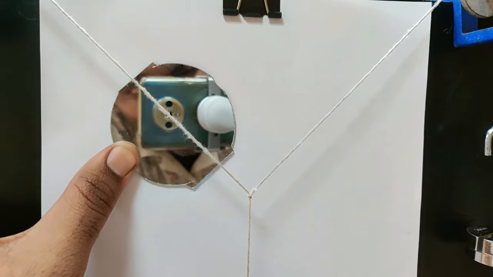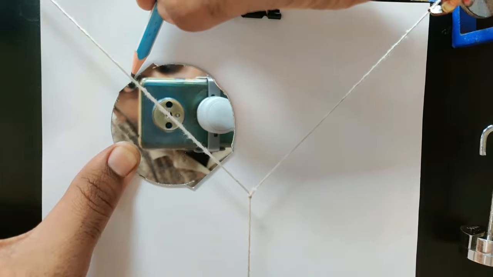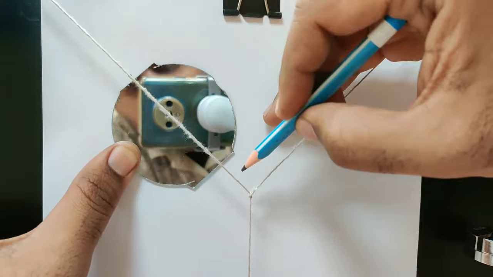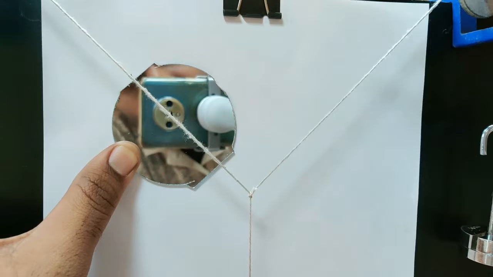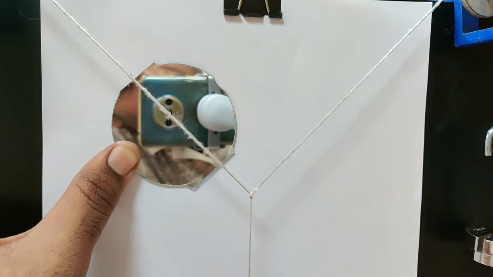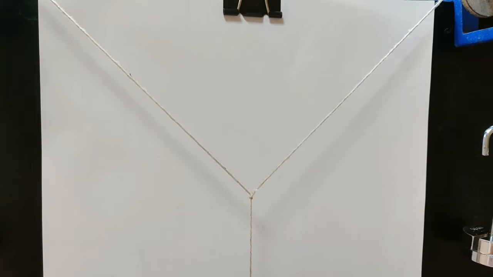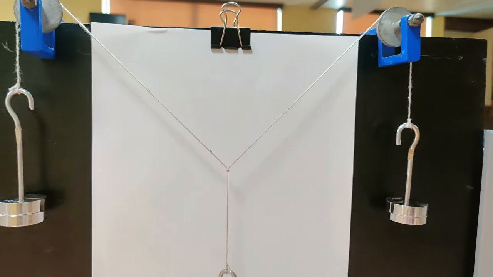So now what we have to do is make the marking here at the edge of the mirror. Here we have the thread position, so make a marking here, and here also you have to make a marking, right? Like this we have to make the markings. So we have done the marking of the first force now, that is, one side of the thread. So this is how we have to make the marking.